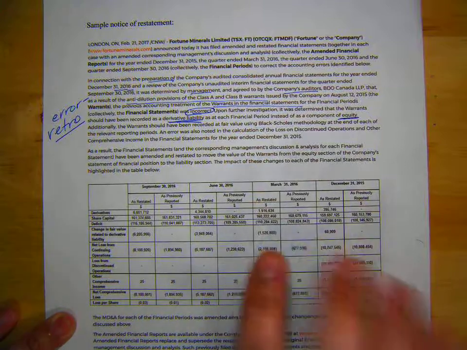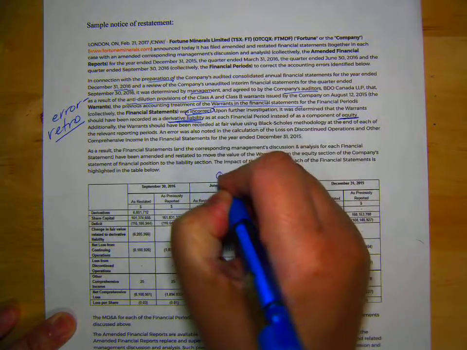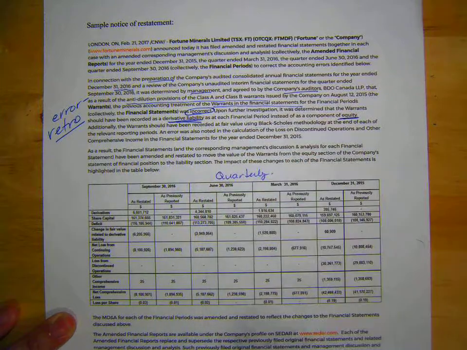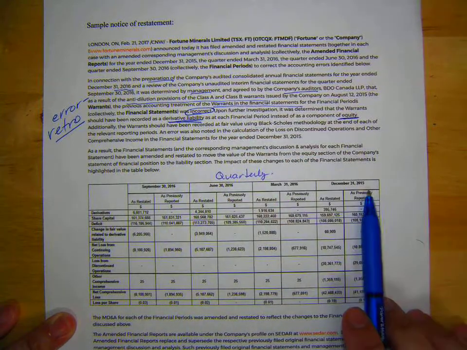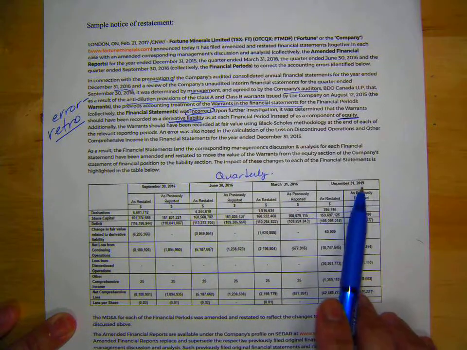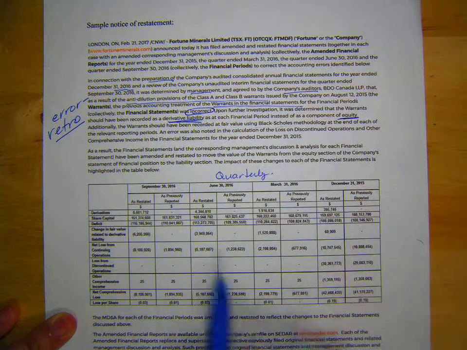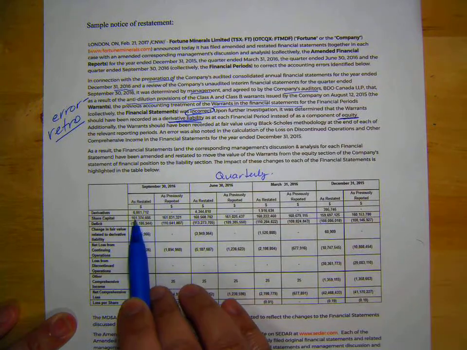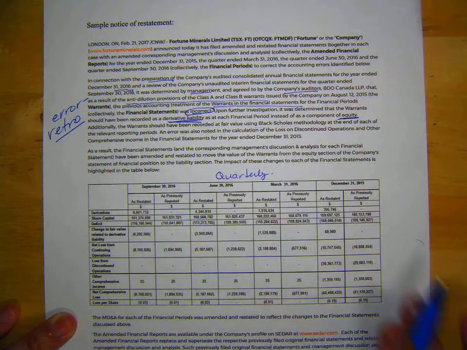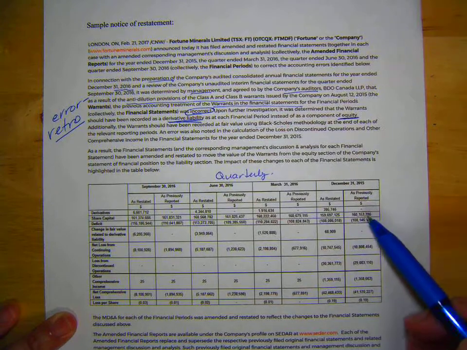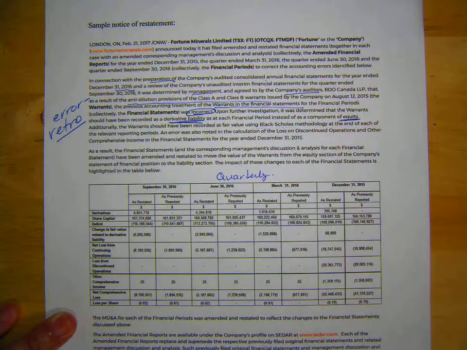What I want to show you now is here are their statements. Notice they're quarterly. So September, June, and March, and then, this is going backwards, back to December 31st, 2015. So what they've done is restate: as previously reported, as restated. So they've gone back and shown the change. Now, notice when you make an error, you're supposed to go back. Well, if the error happened 50 years ago, you probably wouldn't find it now. But even 15 or 7 years, you probably don't go all the way back.